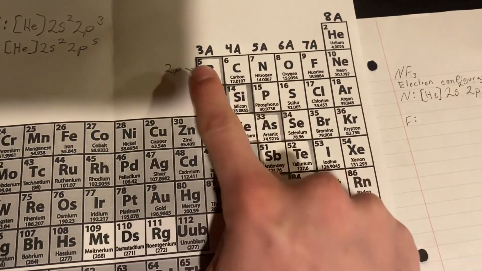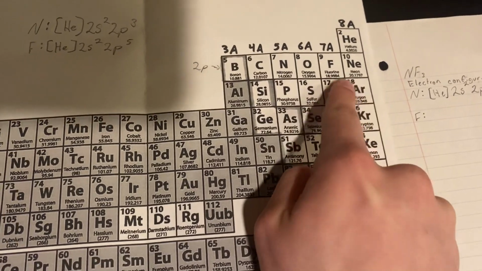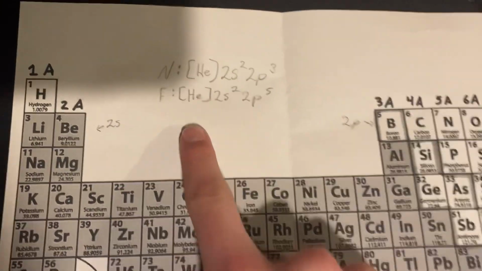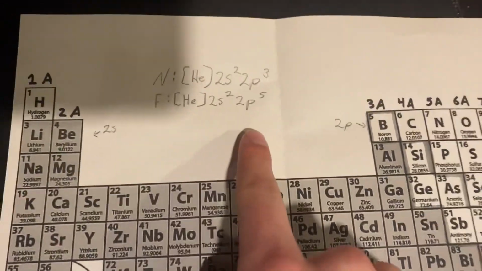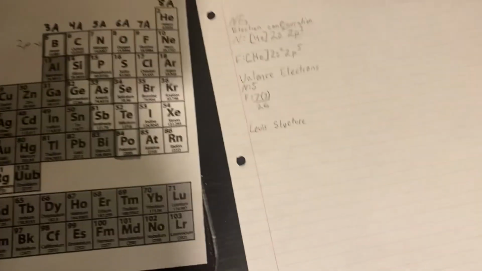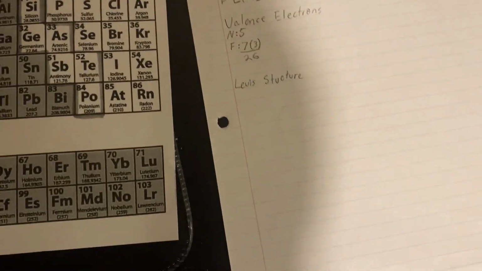to nitrogen, you go over 1, 2, 3, 4, 5 to fluorine. So F is He 2s2 2p5. The next thing we're going to quickly be looking at is the valence electrons.